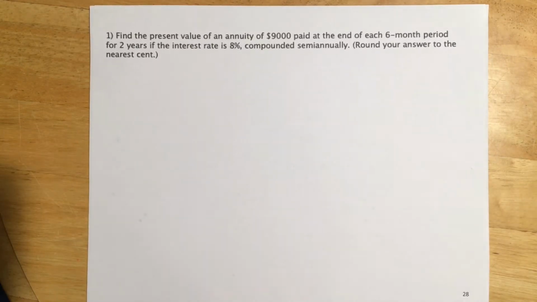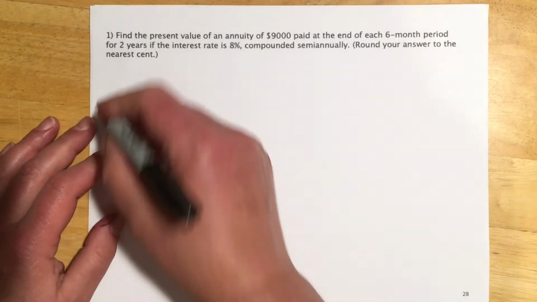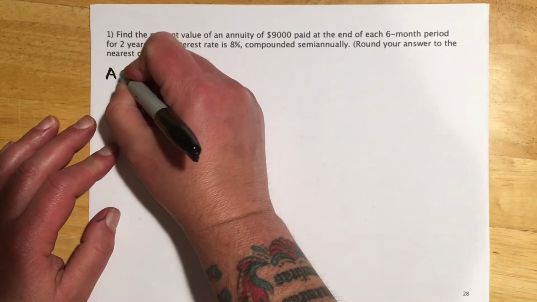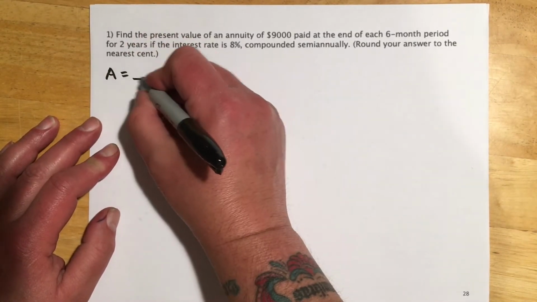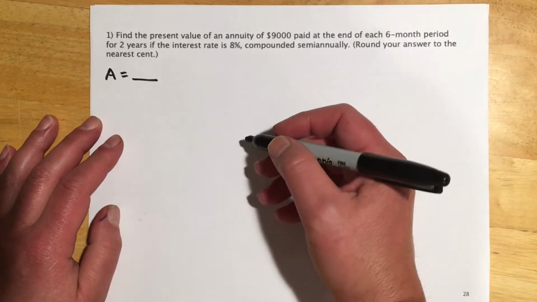Okay, question 1. Find the present value of an annuity of $9,000 paid at the end of each 6-month period for 2 years if the interest rate is 8% compounded semi-annually. So find the present value. I forgot to point out present value is A. And so that is what we're trying to figure out.